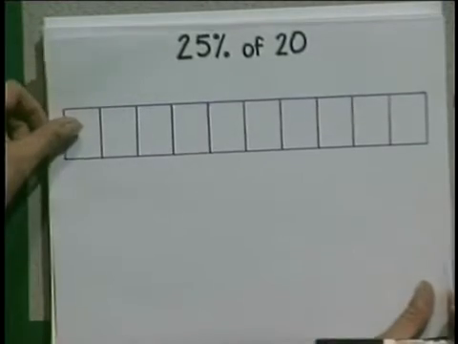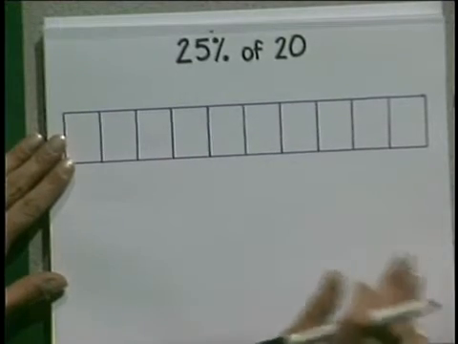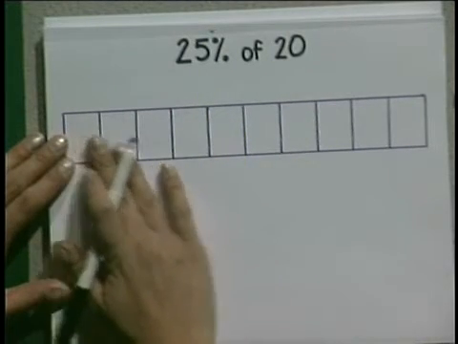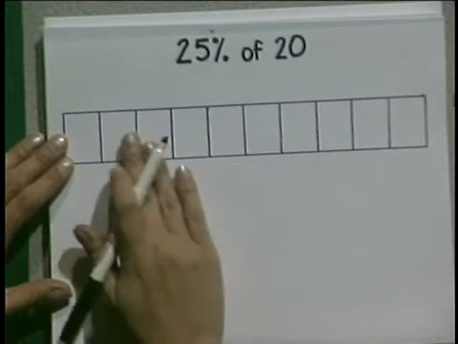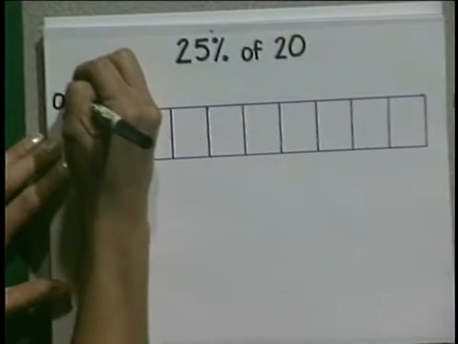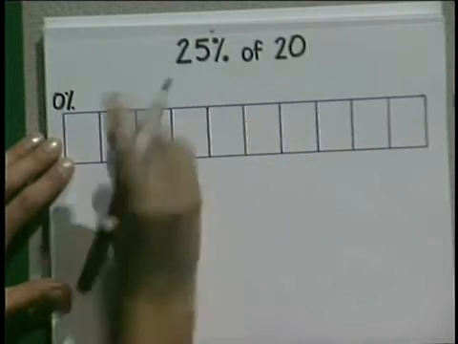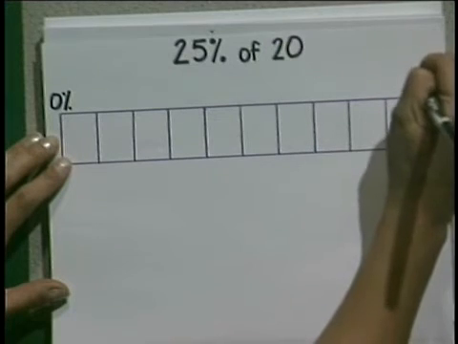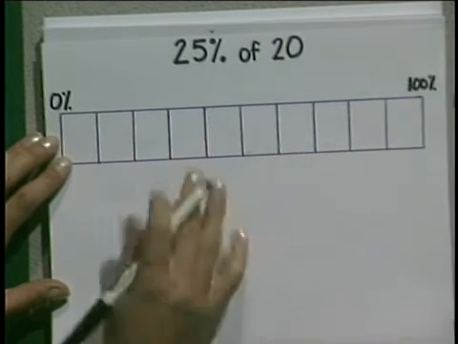If we look at our second problem, we have 25% of 20. Again, we're going to start off the same way. We have our percent model that is divided into 10 equal sections. At the top of my model, I'm going to begin with 0%, and because percents are always out of 100, I'm going to end my model with 100%.